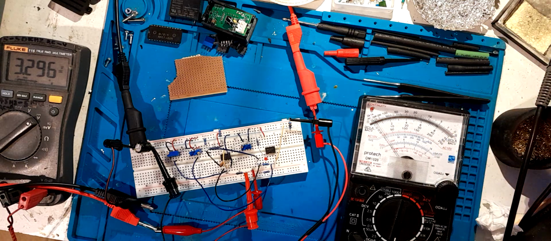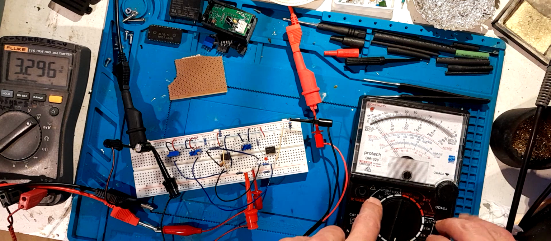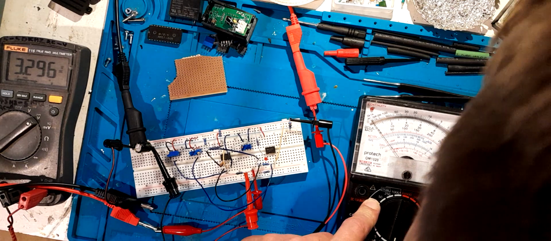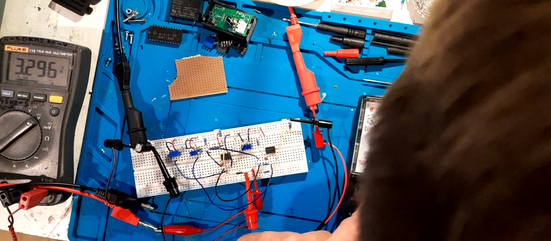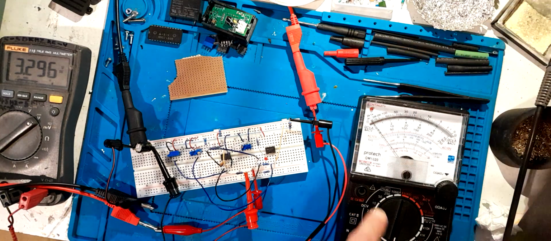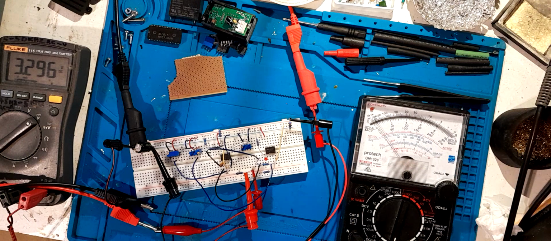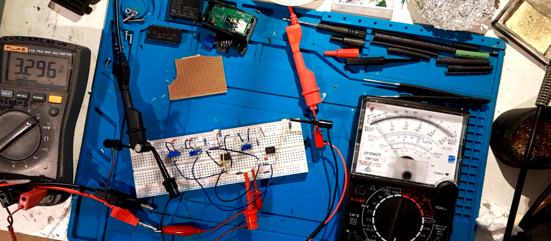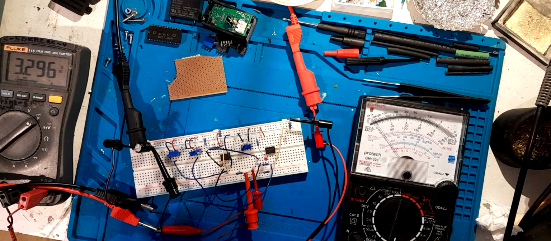10 milliamps. Let me just make sure this was zeroed. Yeah, no, it's zero. I just realized that's the ohm zero. I was talking about the needle being in the center. So yeah, that's bang on 10 milliamps. Oh, you guys can kind of see that. Cool.